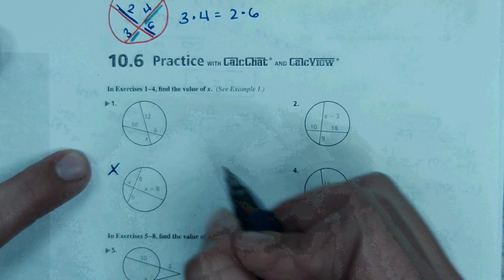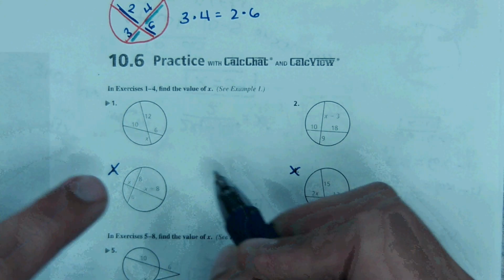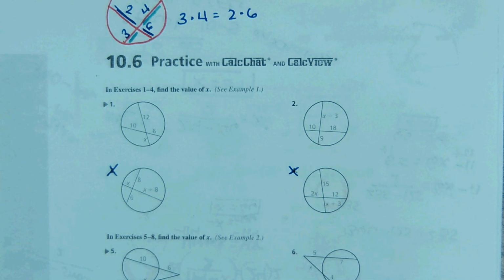Okay, so that's how these problems are going to work. We're going to do 1 and 2. We're not going to do 3 and 4. So we'll use that space if you need to.